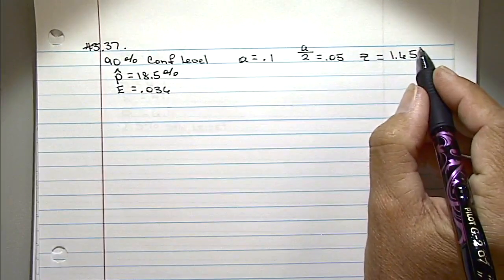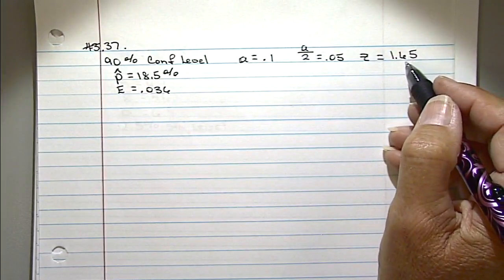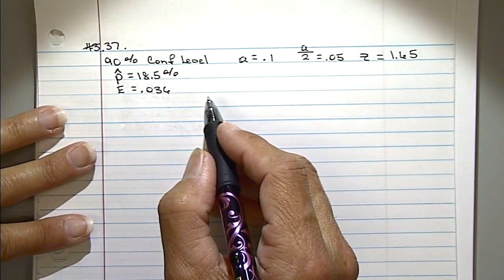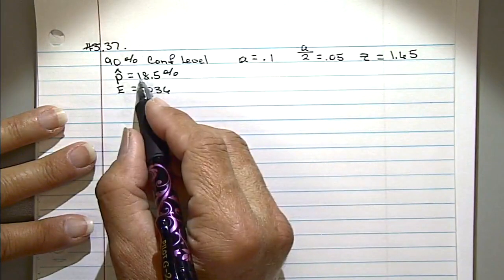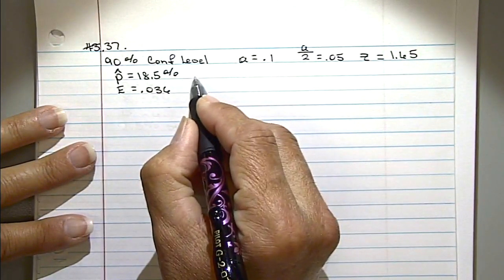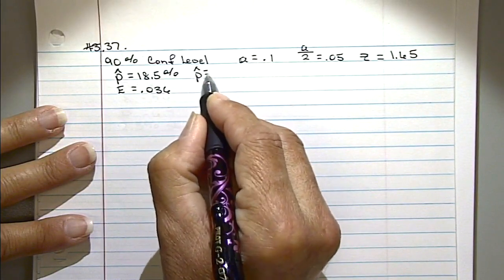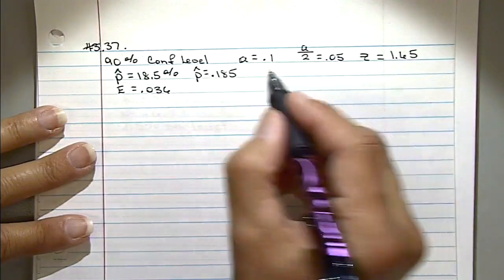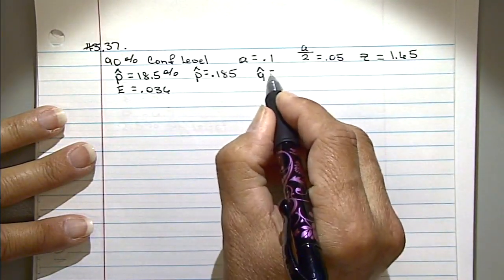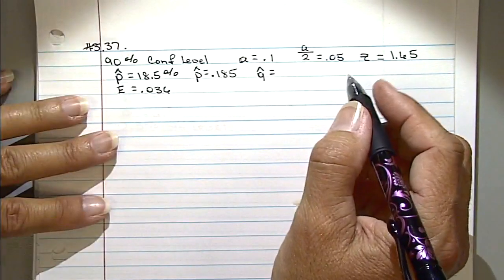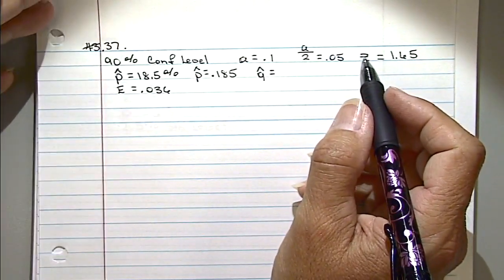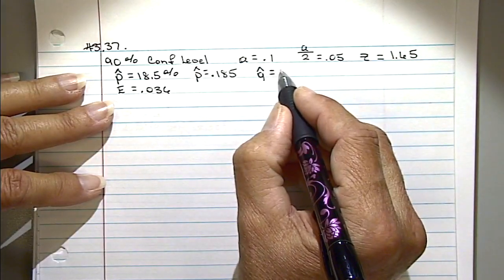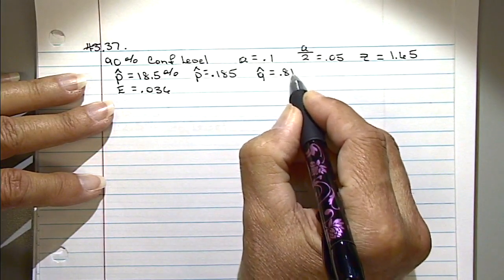Is that what I did in the notes? Let's make sure I was consistent here. Yeah, I did. Okay, so I've got that, and then I need to calculate the standard deviation that I'm going to get to use. Well, they gave me p hat. And p hat here is equal to 0.185, isn't it? Change it to a decimal, right? So if I've got 0.185 for p hat, then q hat is going to equal 1 minus 0.185. That one I would definitely use a calculator to do, guys, okay? I mean, most of these p hat and q hat things you can do in your head, but this one came out to be 0.815.